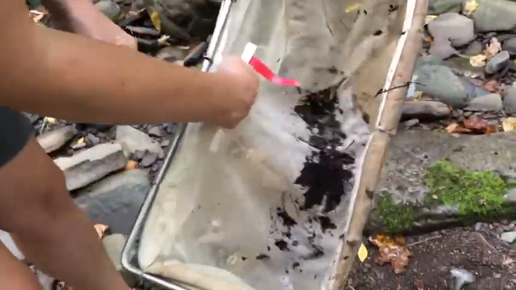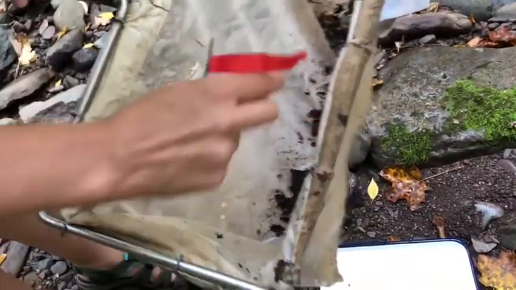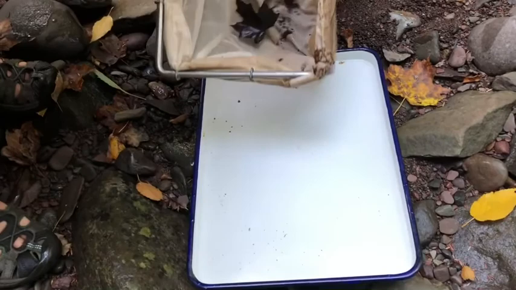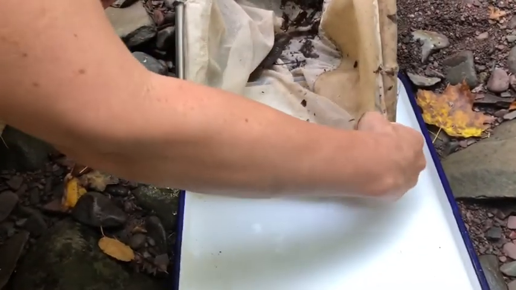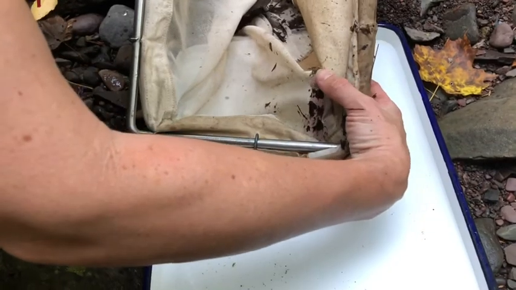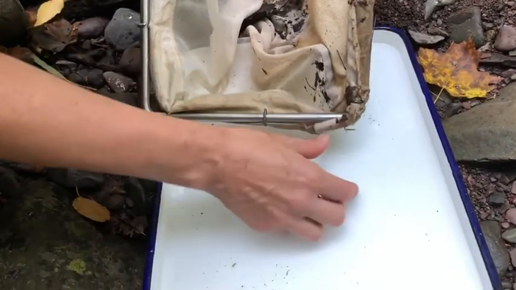Our first sample we got here, we're just going to pick through. What you want to do is have your white pan nice and level, and then you're just going to pick your little critters out. Some of them you can actually get out with your fingers. The goal is not to hurt them. This is a live sampling. We're going to put them right back in the water when we're done.